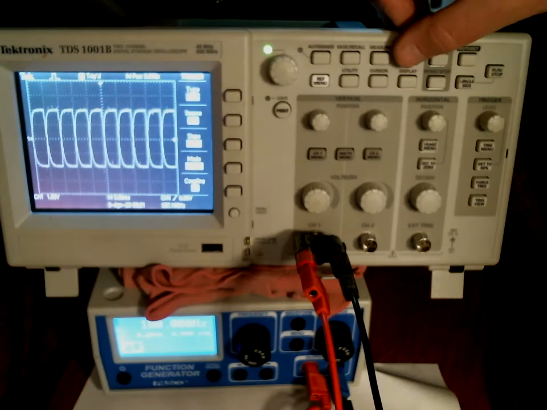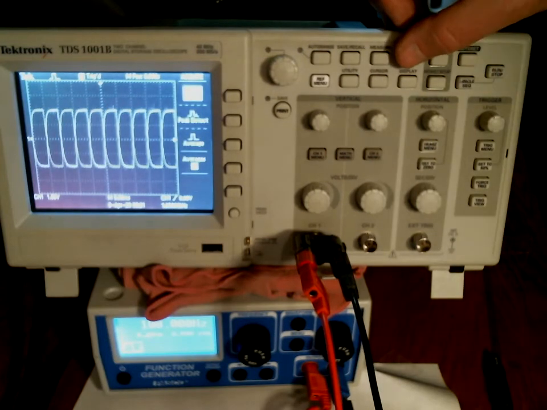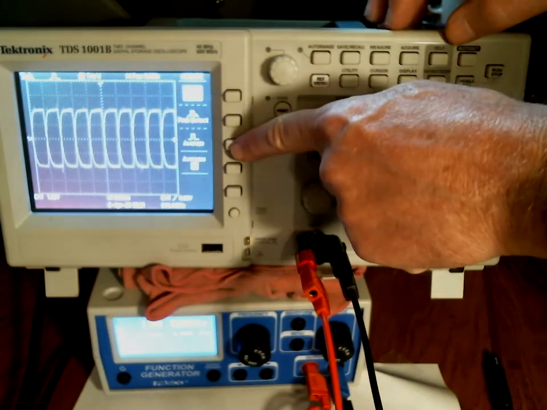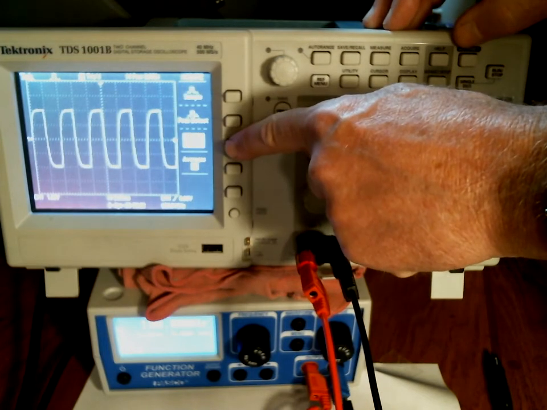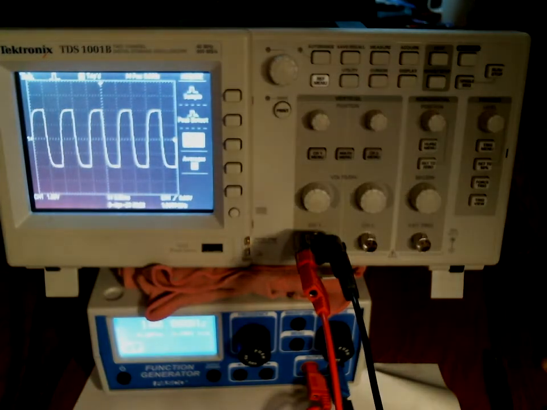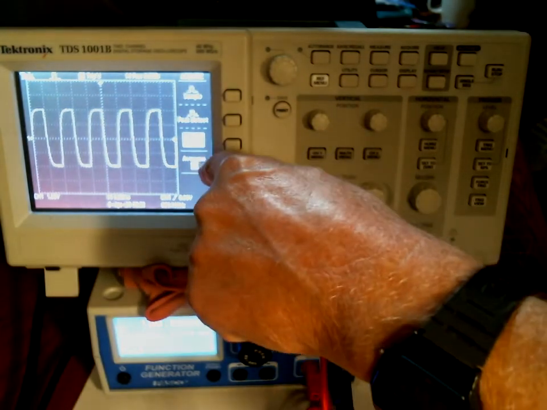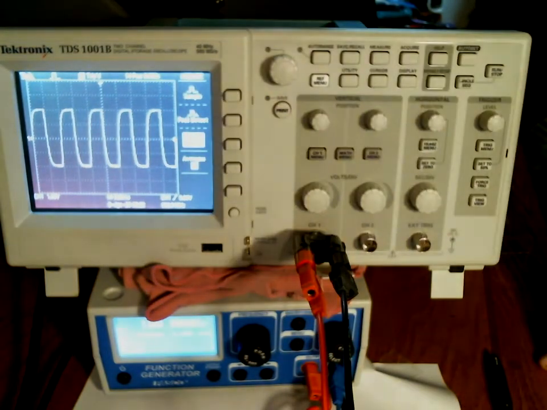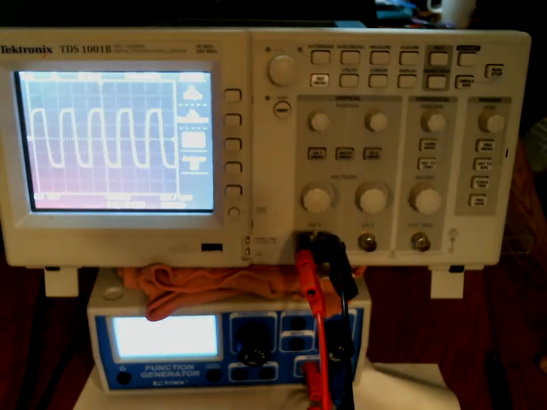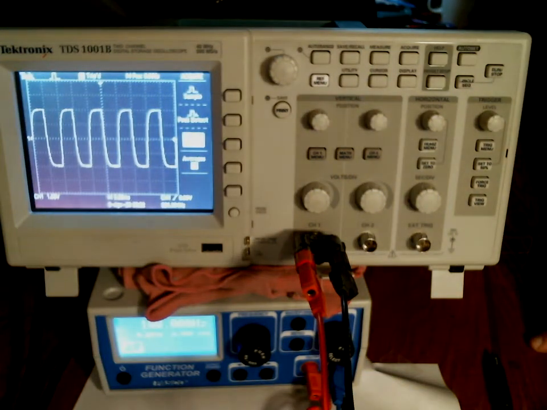So I'm going to click on this acquire button, and right here where it says average, I'm going to click that. It turns on some averaging so that it averages over several traces on the scope. Right now it says averages 16, and so what that means is it'll take 16 traces and average them together. That tends to average out the noise and make it a cleaner signal. And you can see now that I'm getting nice clean triggering.